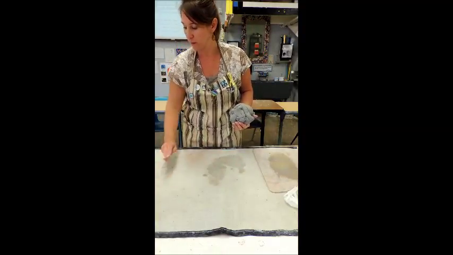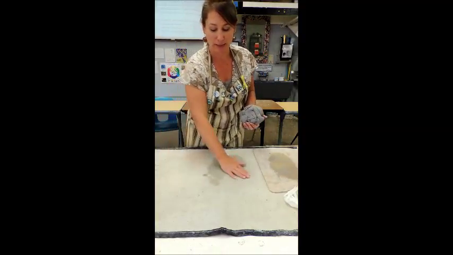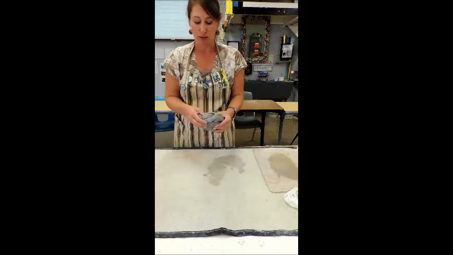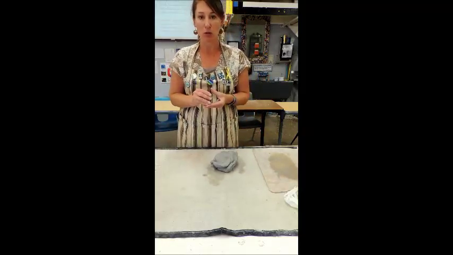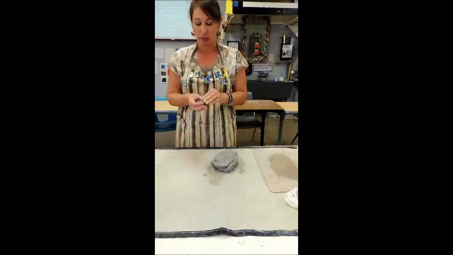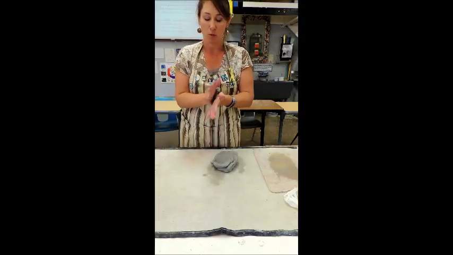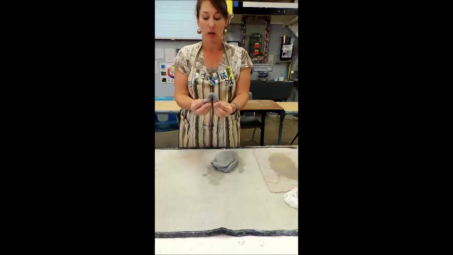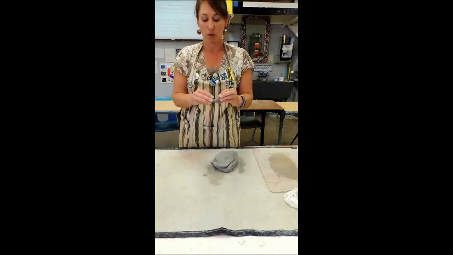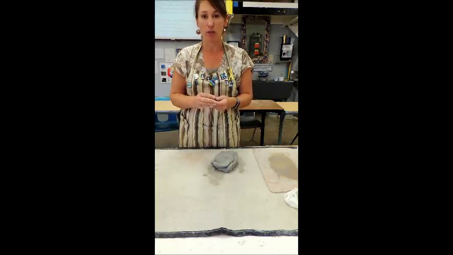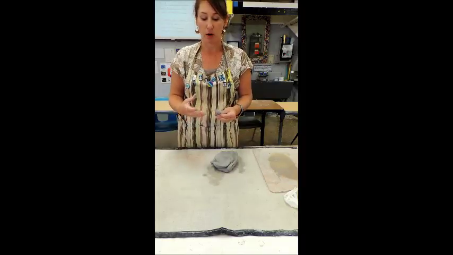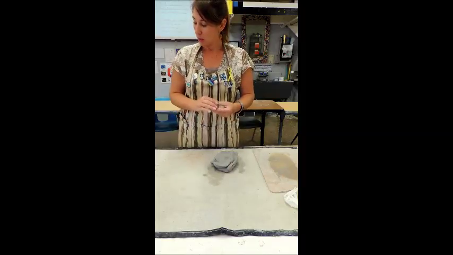And the first property of clay is plasticity. Plasticity means that the clay is malleable, that it is soft enough that I can bend it without it cracking. And this is the stage that we want to do most of our manipulating of the shape of the clay.